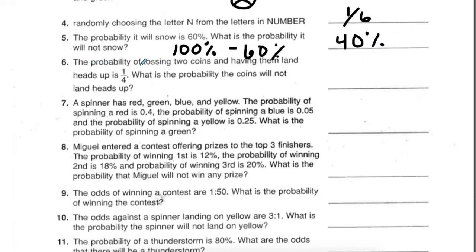Okay. Number 6, the probability of tossing 2 coins, having them land heads up is 1/4. What is the probability it will not? So this is the same idea. So we're taking away 1 minus 1/4. Not going to do 100 this time since we're not in percentages. And that leaves me with 3/4.